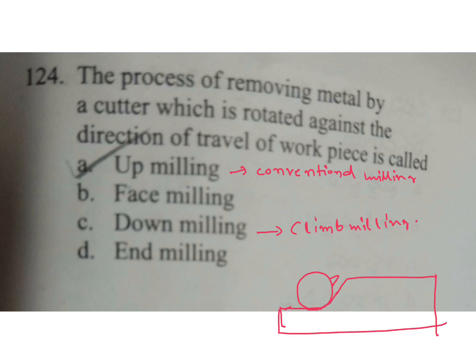So the cutter rotation is against this direction. If the cutter is rotating like this, this is the workpiece direction. So this is up milling or conventional milling, rotated against the direction of travel of the workpiece.